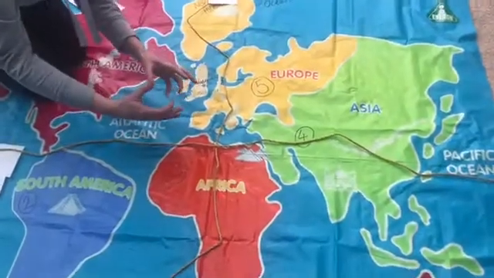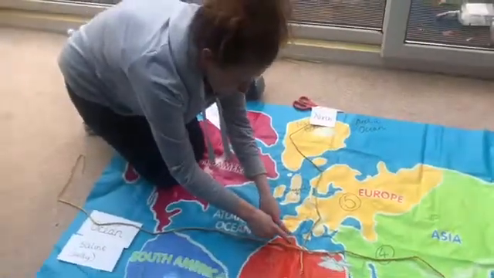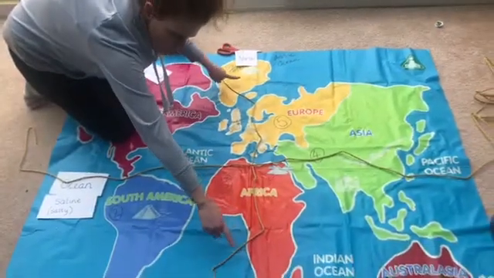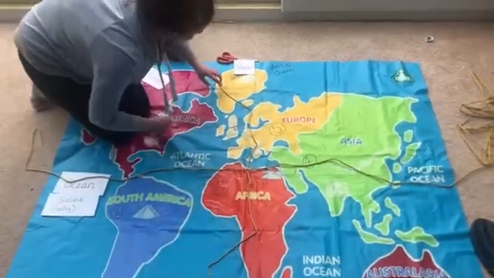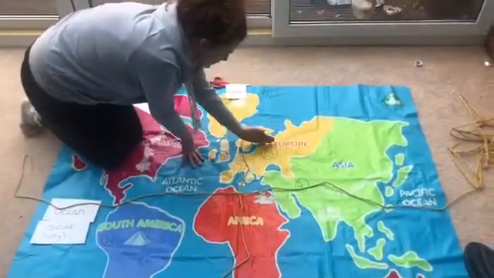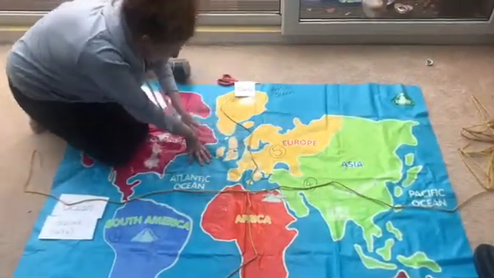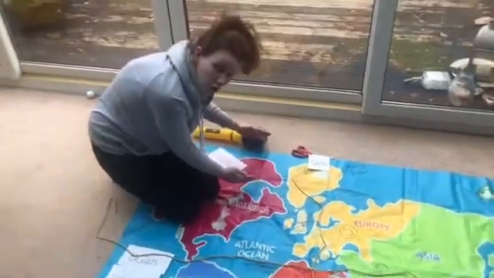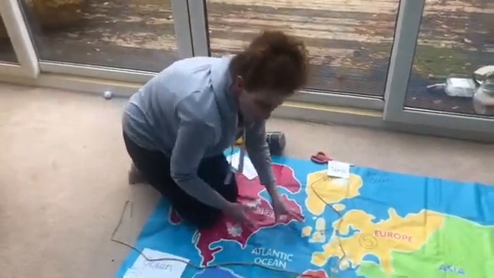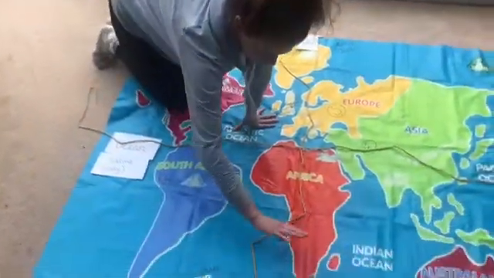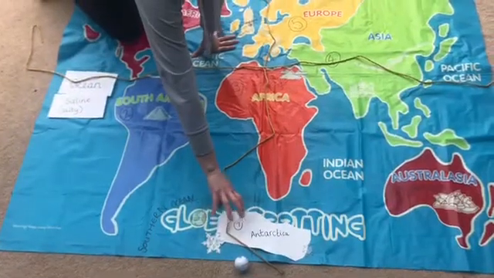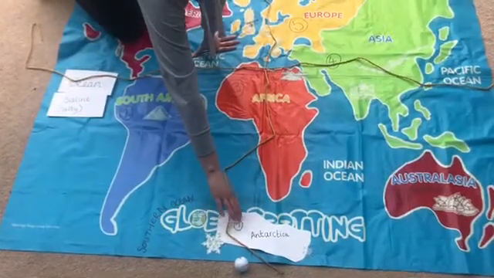But the further away you travel, the colder it gets. So all of these parts of the continents, these countries that are north are very, very cold. All the countries and continents that are towards the south are very, very cold as well.